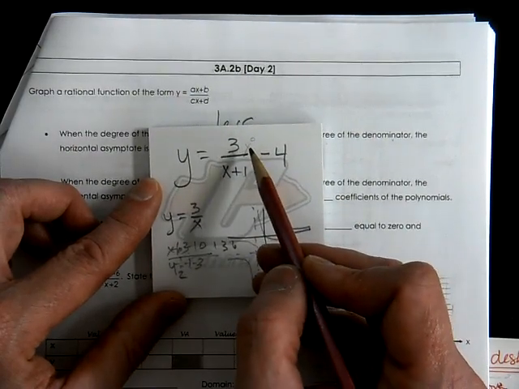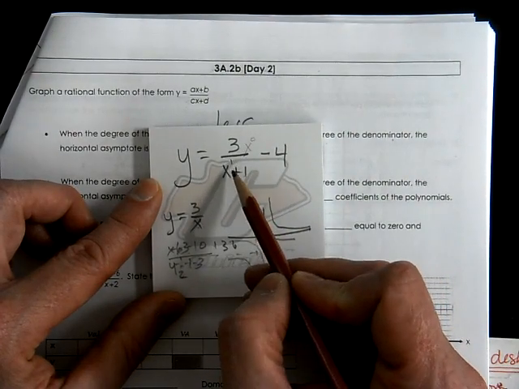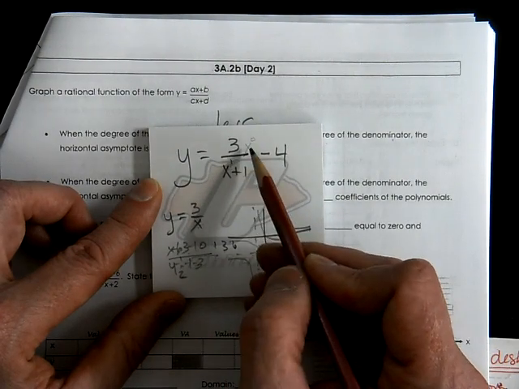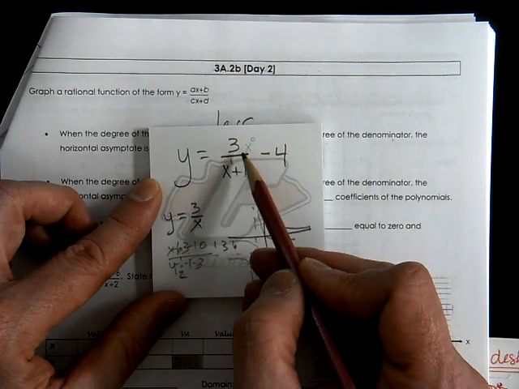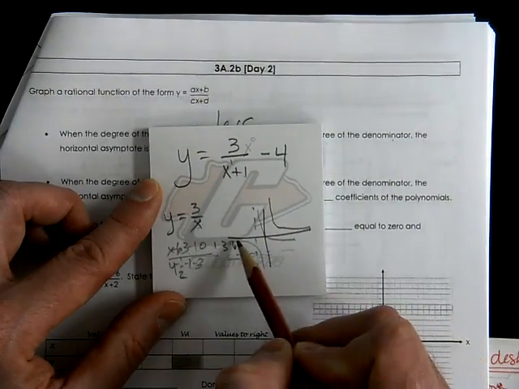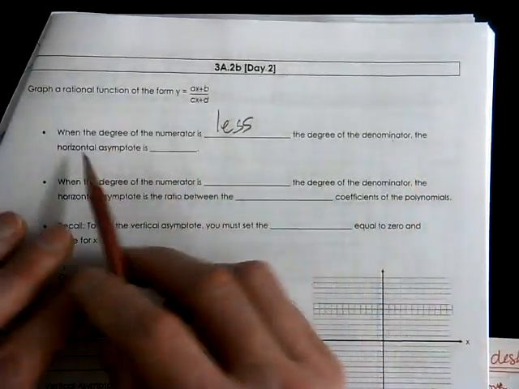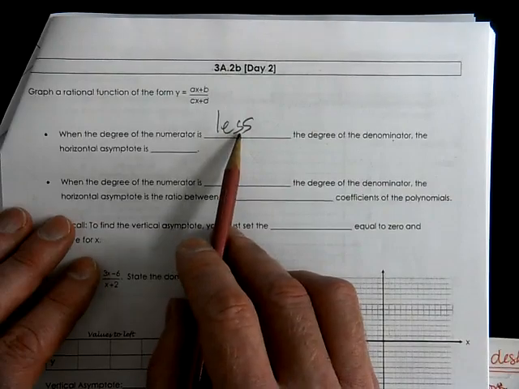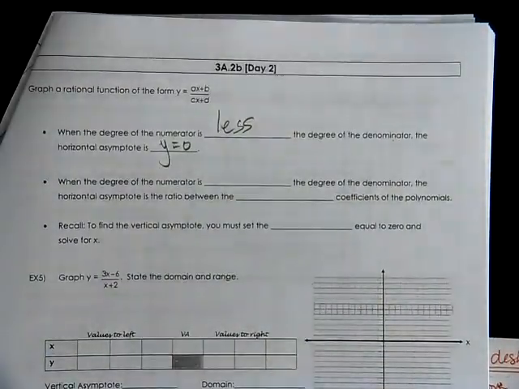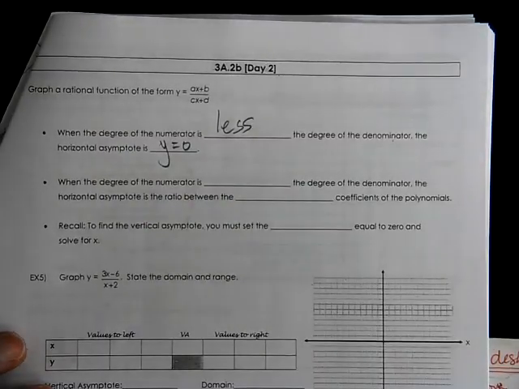The degree is 0. For the denominator, you look for the exponent on the x. If there's nothing written on your x, that means it's the degree of 1. So the degree of the numerator is less than the degree of the denominator. That's why we had an asymptote at 0 originally. When the degree of the numerator is less than the degree of the denominator, then the asymptote is at y equals 0. You just have to watch if there's a k value that then moves it differently.